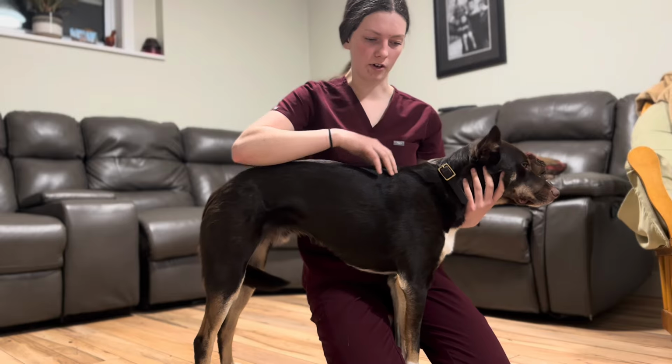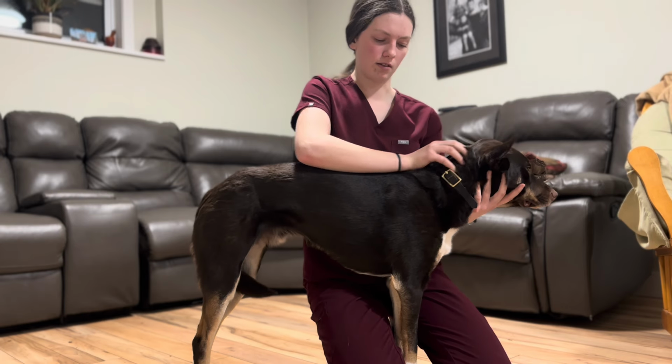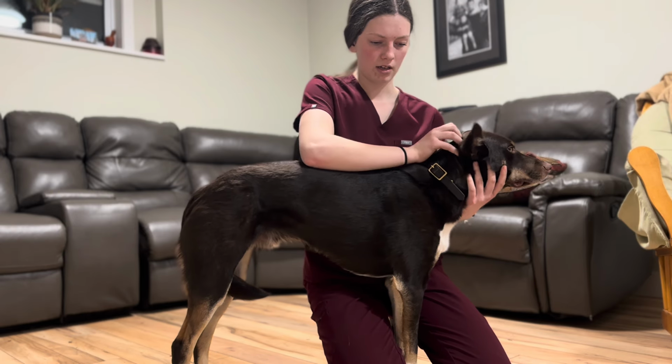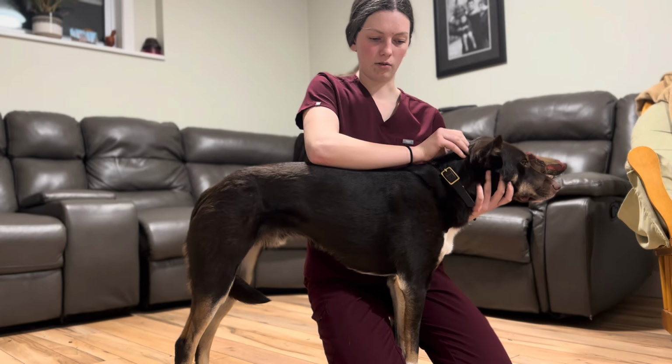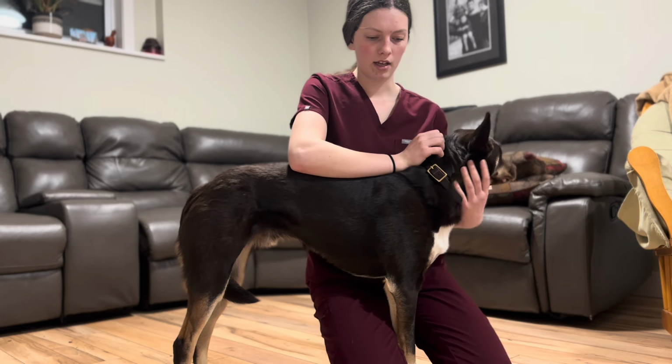So moving on to the vertebrae, starts with the cervical spine, which extends from the skull back down to the shoulder. The C1 is known as the atlas, and C2 is known as the axis. Those are the first two vertebrae.